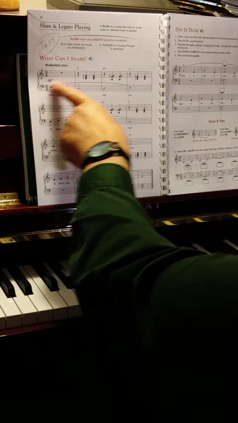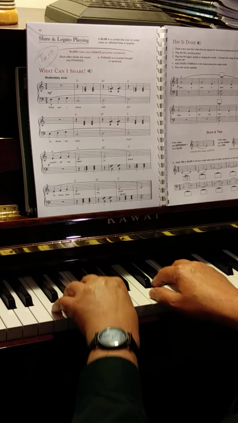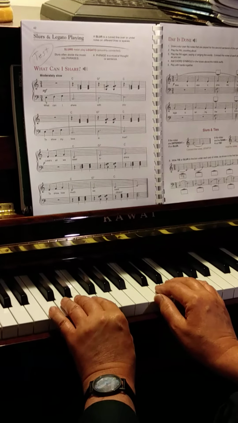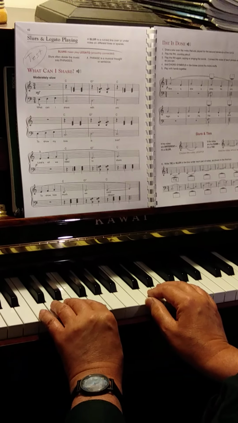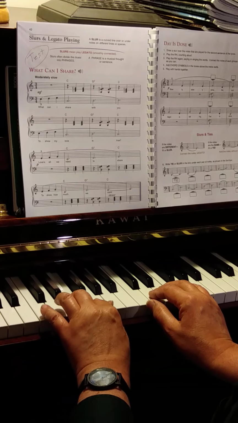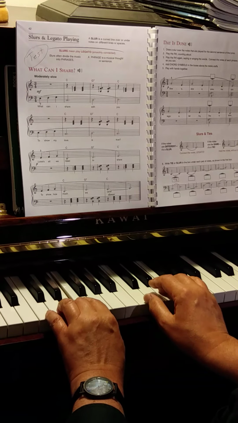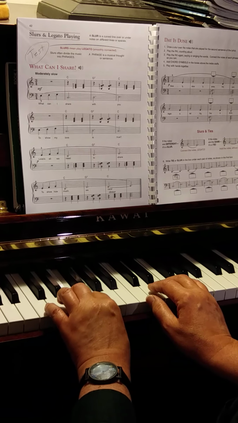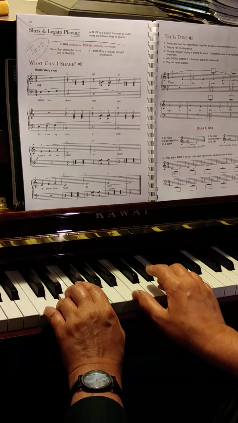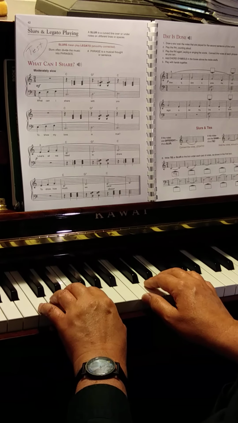Alright, we're going to do these first 2 lines now. Here we go, and I'll get my hands down. It's a little hard to play this way, but I want you to be able to see things. Here we go. 1, 2, 3. That's the first 2 lines.